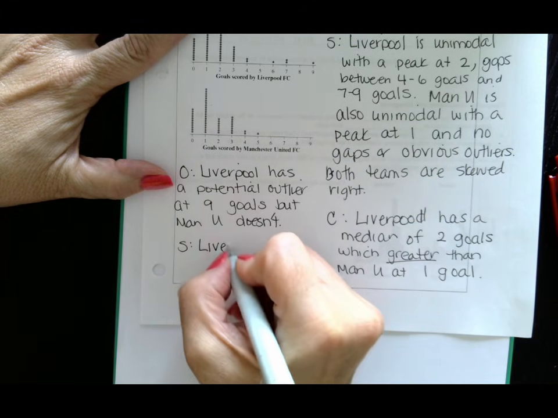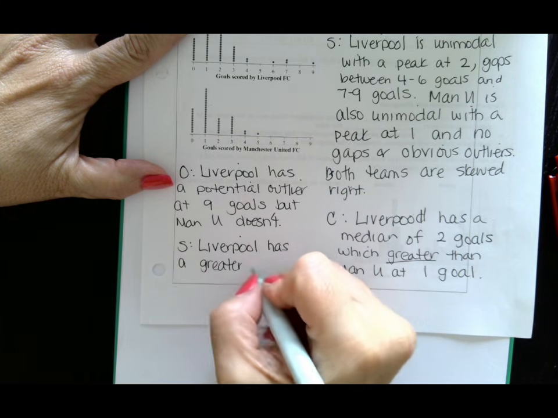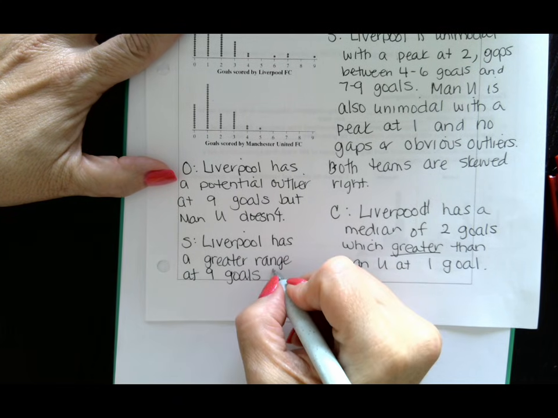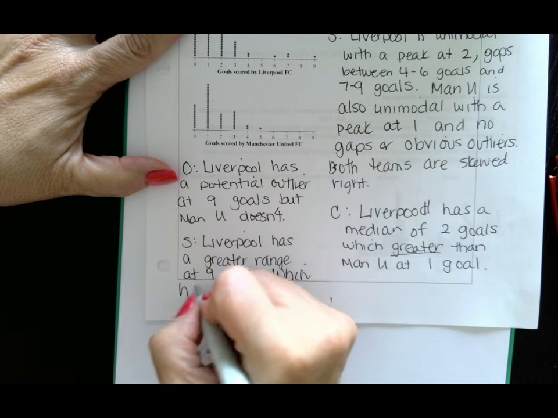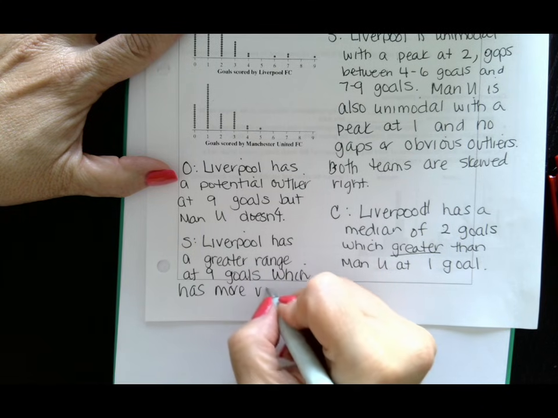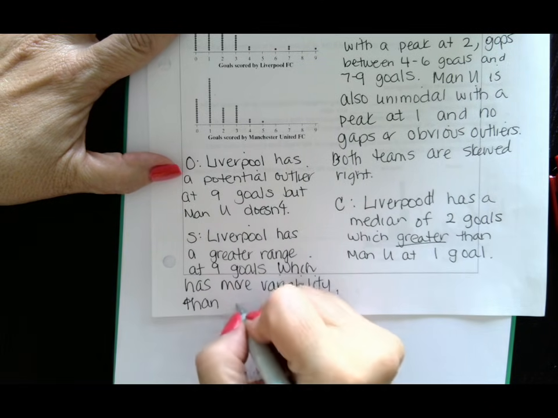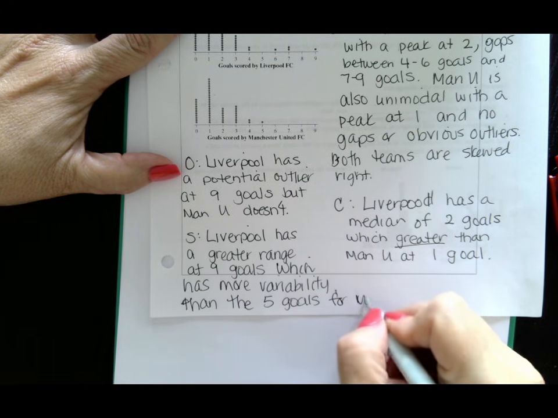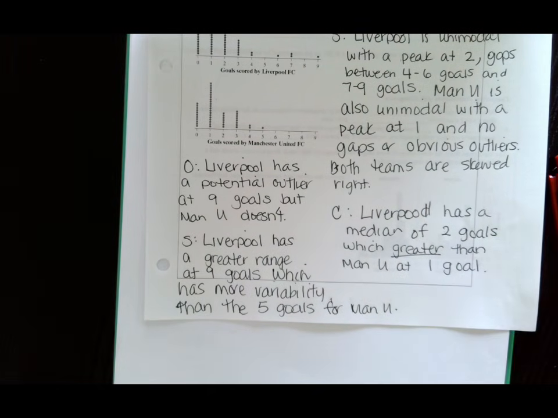So Liverpool has a greater range at 9 goals, which has more variability, than the 5 goals for Man U. Okay, kind of a little bit all over the place, but I got all of the key things here when I'm doing a comparison. All right, let's flip this over.